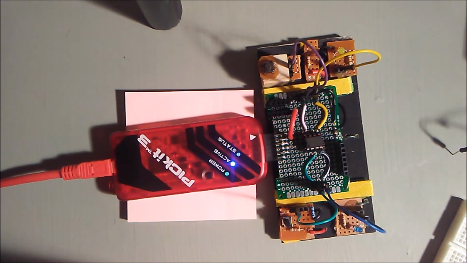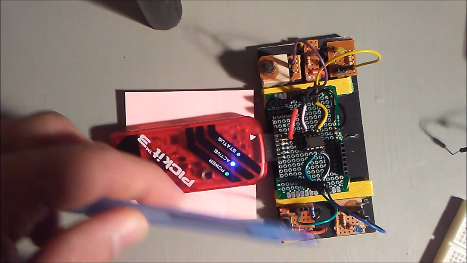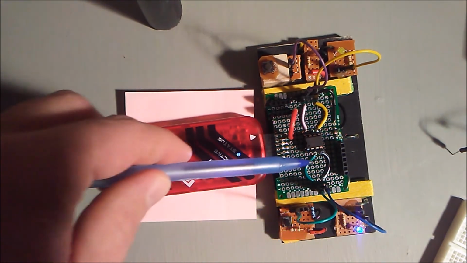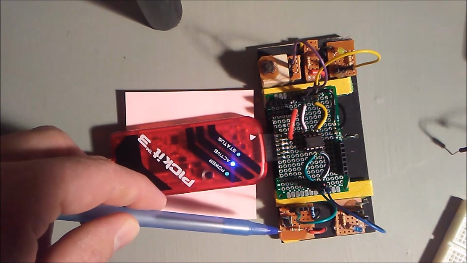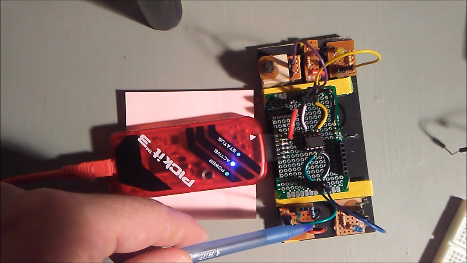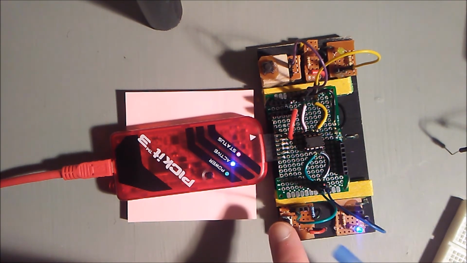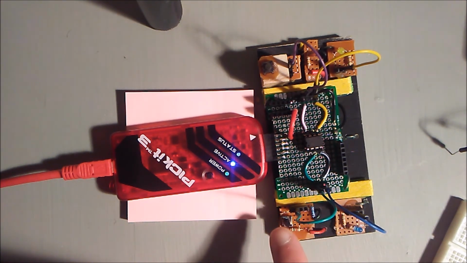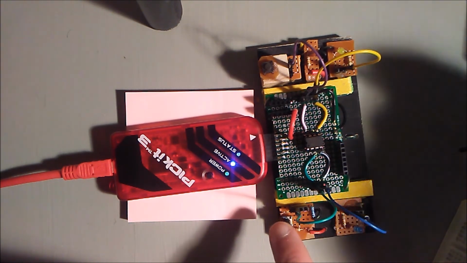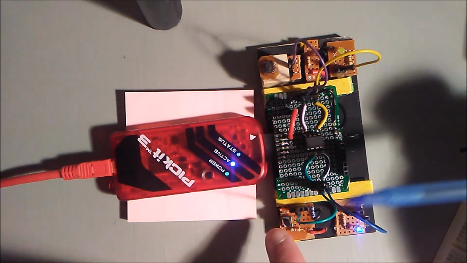So currently GP2, this green cable, which is an input pin, is being held low. And when I push this button here, it will send a high signal into GP2. And the way the code is set up, it will switch the flash function from low to high.